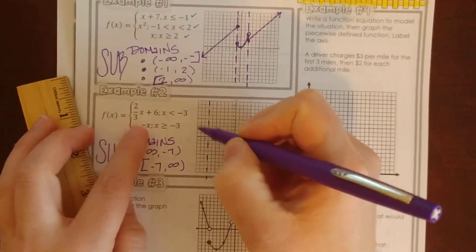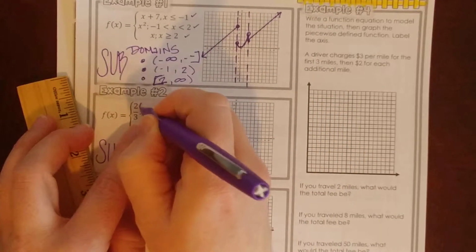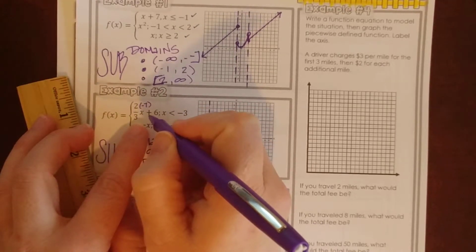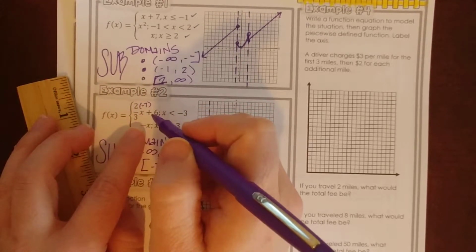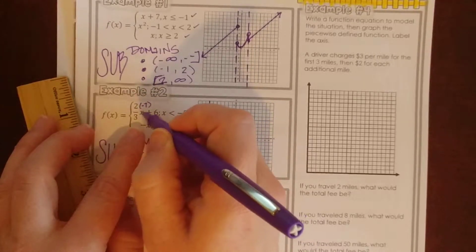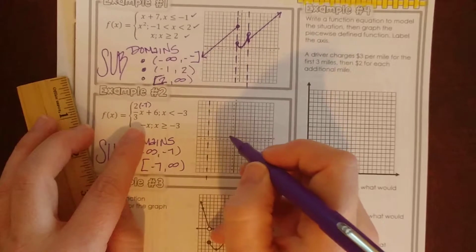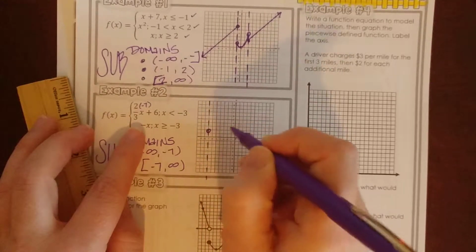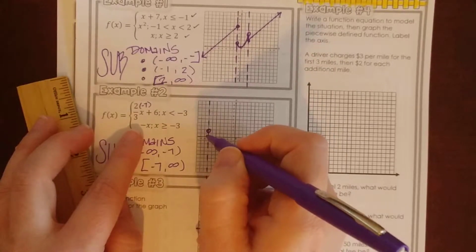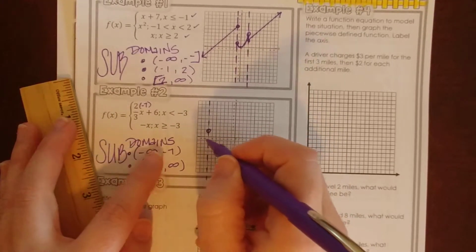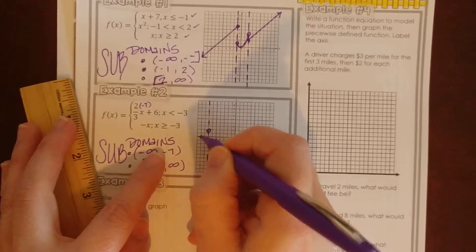Okay. At -7, if I were to plug in -7 for x, I would get 14 divided by 3 plus 6. Let's see, that's just a little bit past 1 here, okay? But it would touch the x-axis at -9.